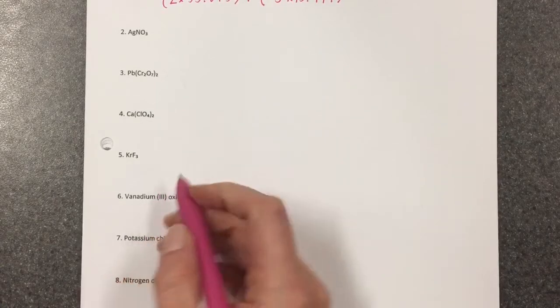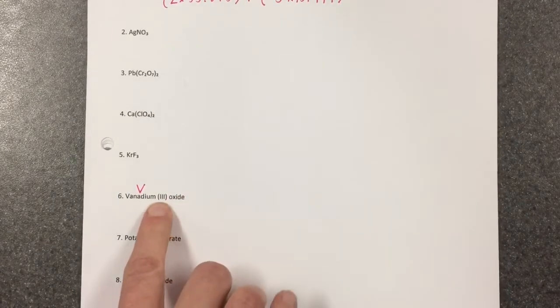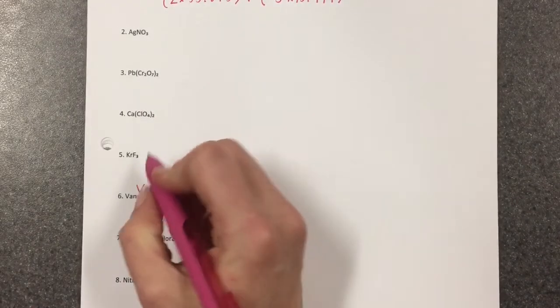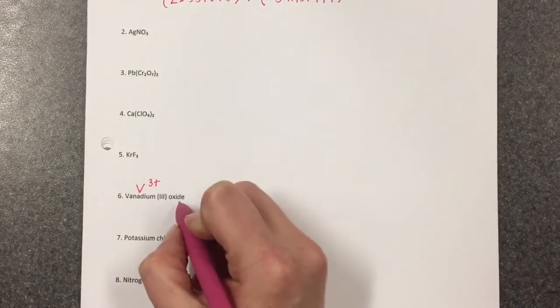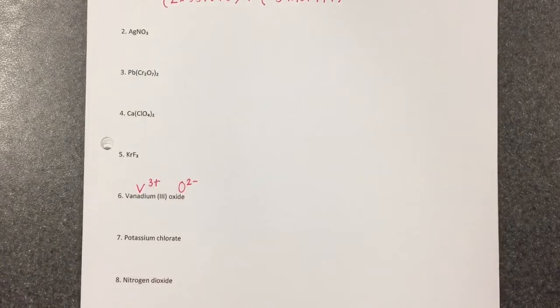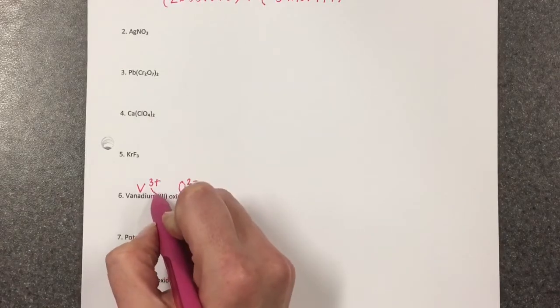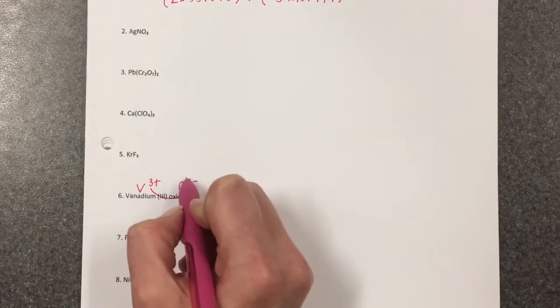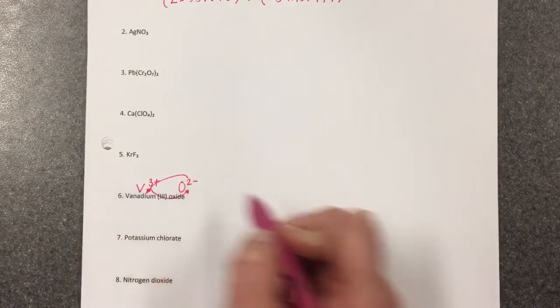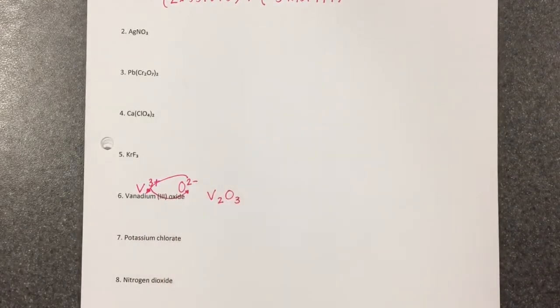So the symbol for vanadium is the letter V, and that Roman numeral tells you the charge. So it has a charge of +3. Oxide means it's oxygen, and if we look up oxygen on the periodic table, oxygen has a charge of -2. So those don't cancel each other out. What we do is we crisscross. That 3 becomes the subscript on oxygen. The 2 becomes a subscript on vanadium. So it's going to be V2O3.